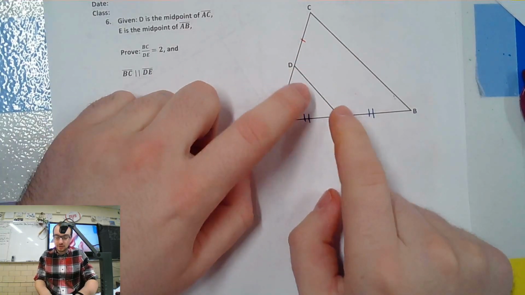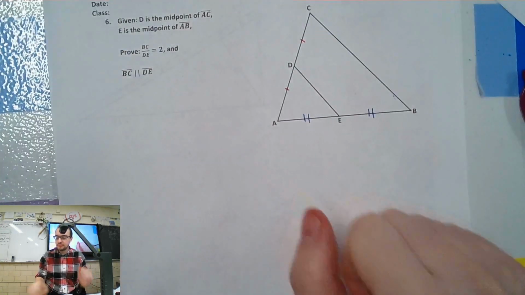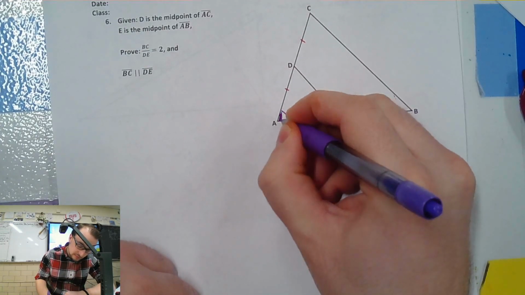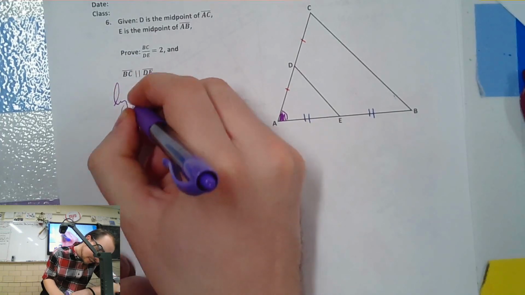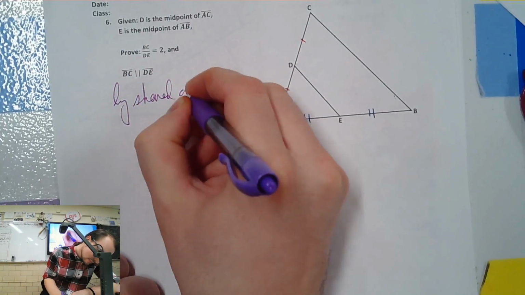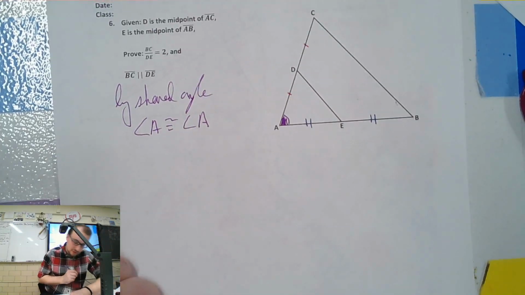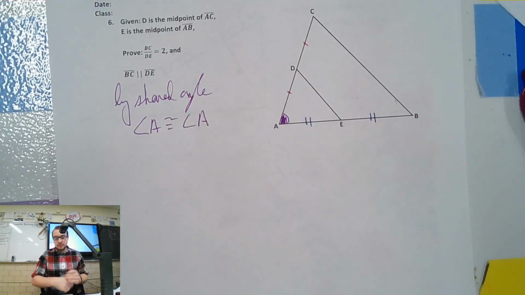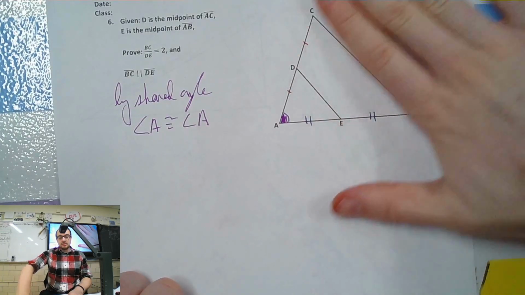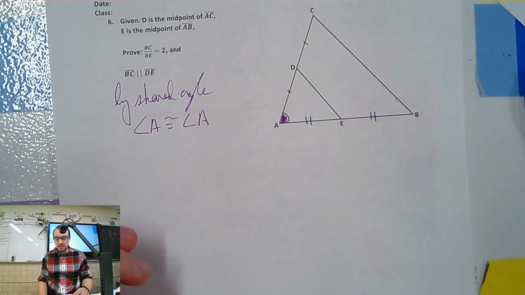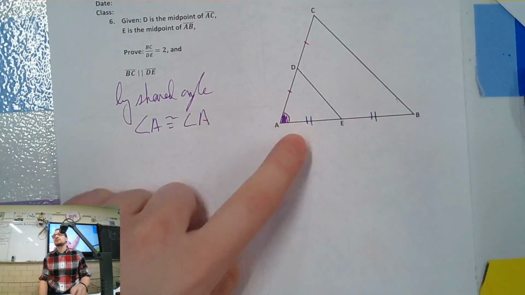So the two triangles we're interested in are this small triangle and the big triangle. We're not going to extend the lines. By shared angle, angle A is congruent to angle A. There's only one angle A, and both the small triangle and the big triangle use it. Do we have enough information to prove the triangles similar? Side-angle-side similarity, right?